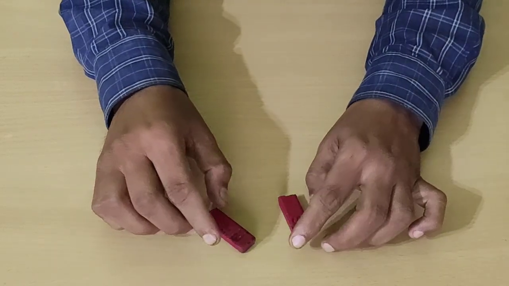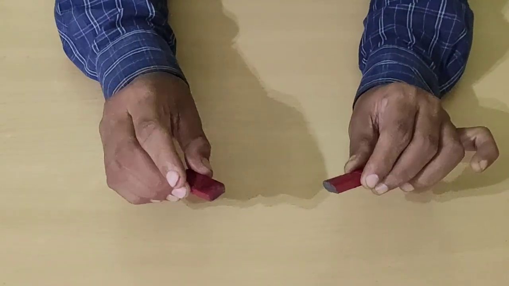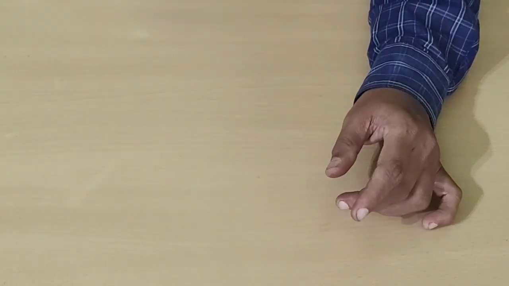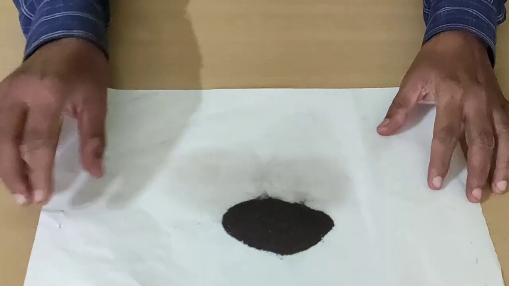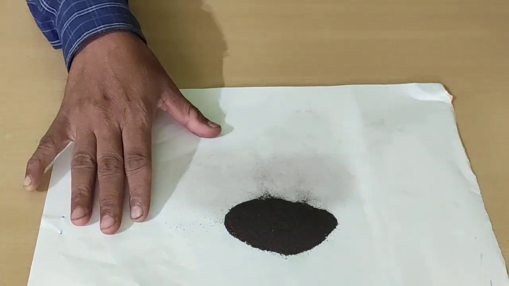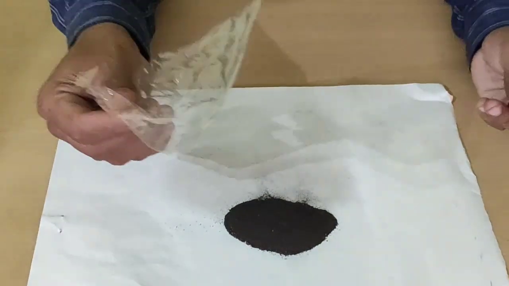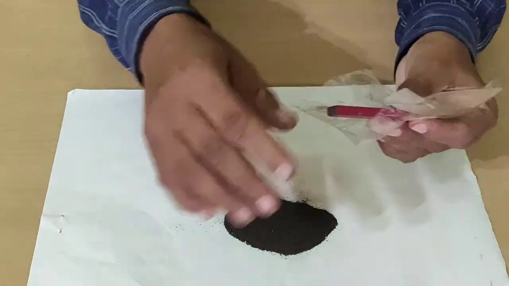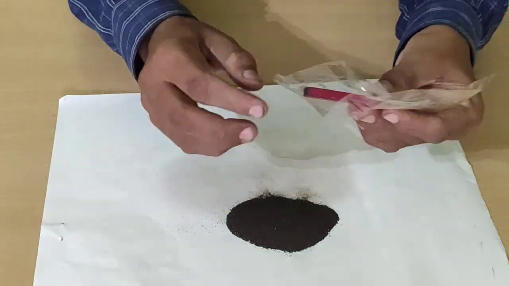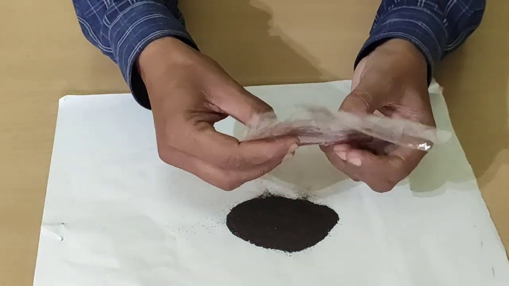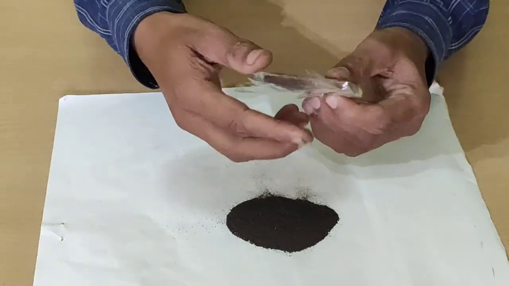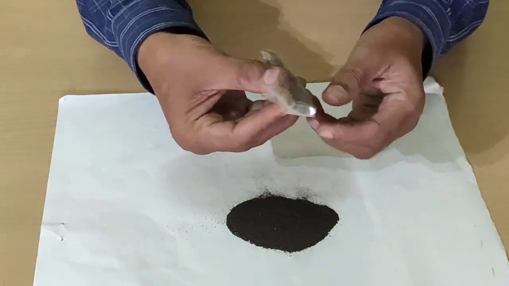already studied before this. And after this we'll study another property, and for this we'll use this iron powder and a bar magnet and a plastic bag. I'll wrap this bar magnet in this plastic bag so that the iron powder doesn't get stuck to this magnet, so it will be difficult to remove. So I am wrapping this in a plastic bag, polythene bag.